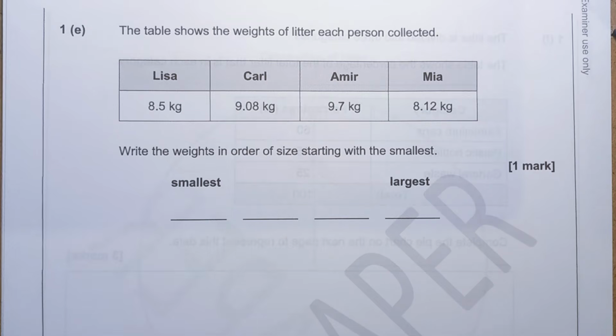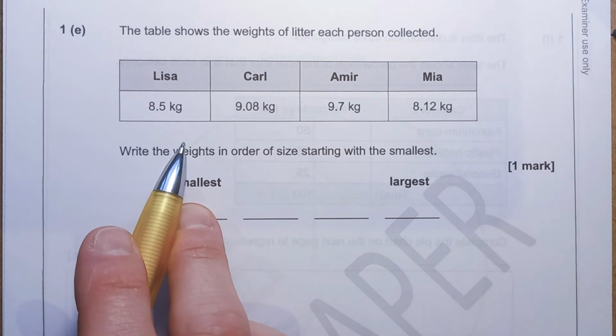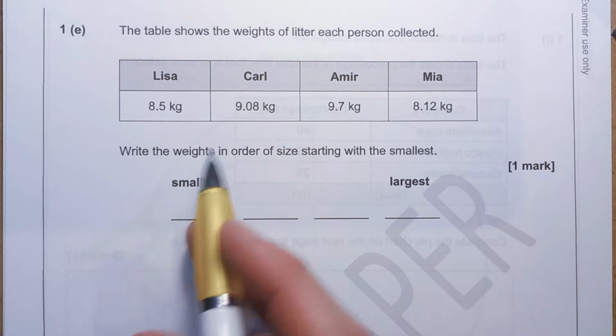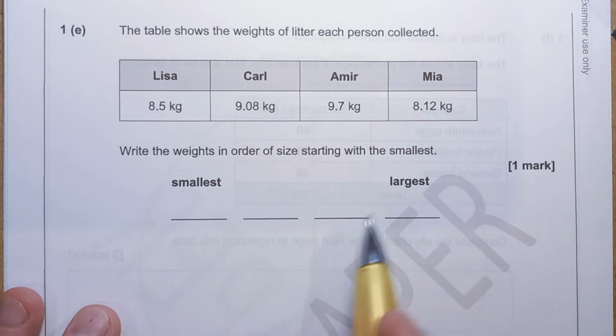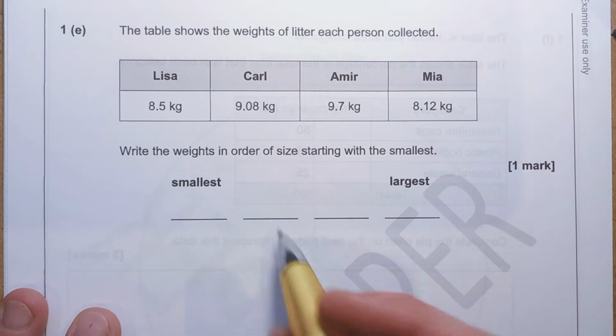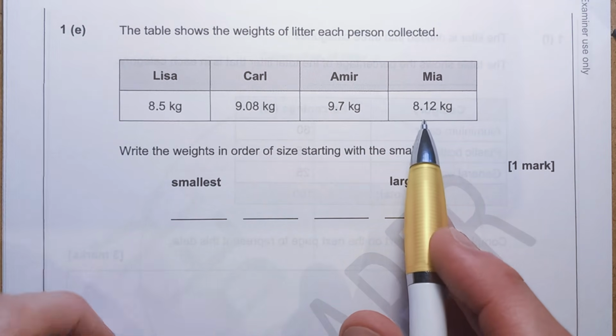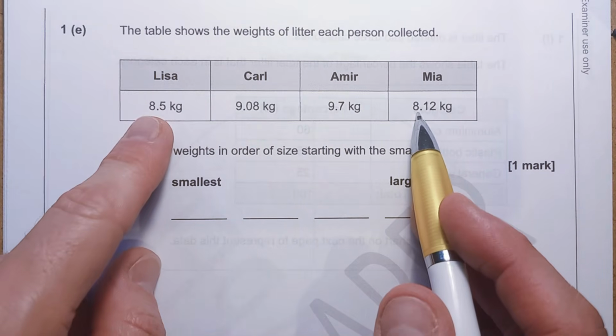Okay, 1E. The table shows the weights of litter each person collected. So I think, is this the same table we had last time? Yes, it is. Write the weights in order of size, starting with the smallest. So sometimes it helps to write one above the other. Because we've only got 4 here, I think this should be fairly straightforward. 2 begin with 8, 2 begin with 9. So the 8s are going to be the smaller ones.